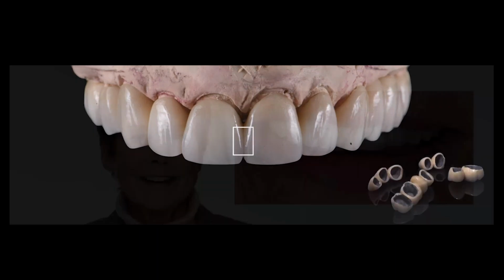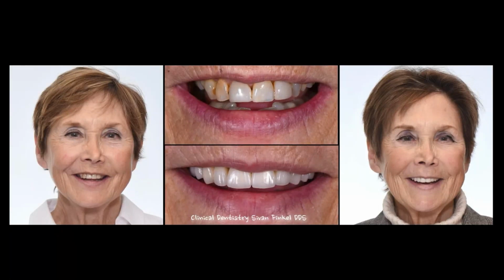So we'll finalize her. There she is before and after. And again, this is, I think, at least about a 10-year-old case now, maybe even more. But you can see the final smile, final restorations. And I don't know about you guys, but I feel like metal ceramics, zirconia ceramics, lithium disilicate ceramics, all of them have the same challenges aesthetically.